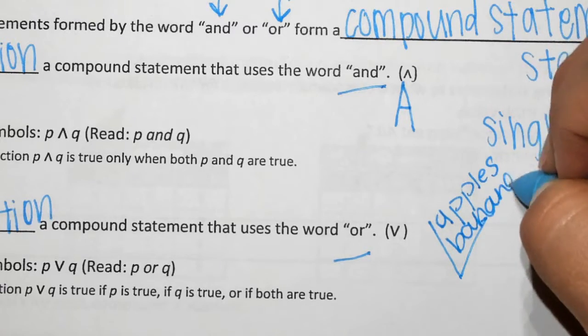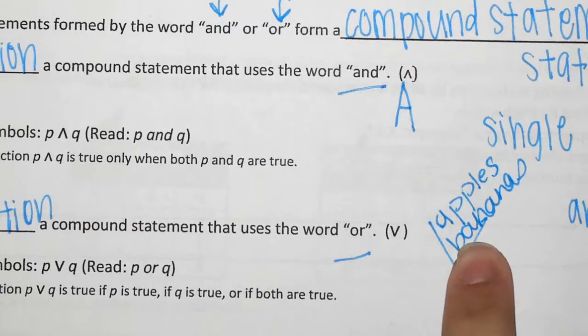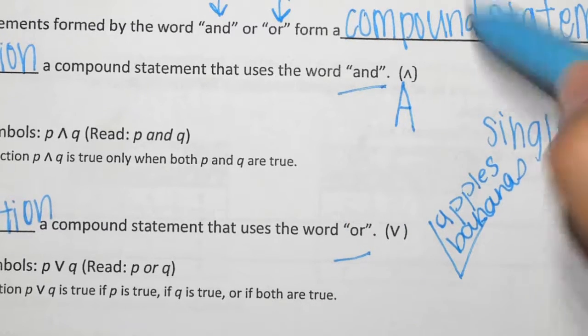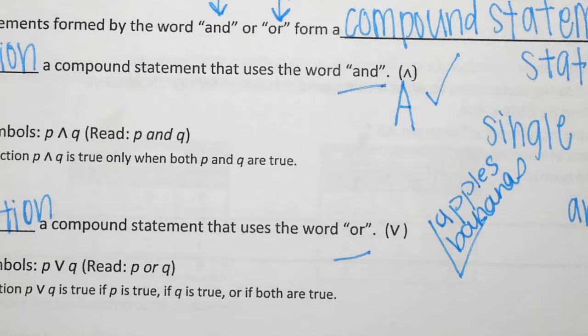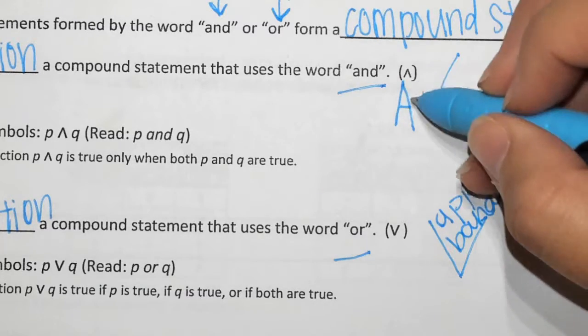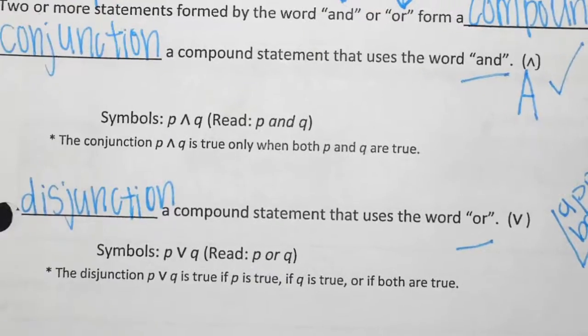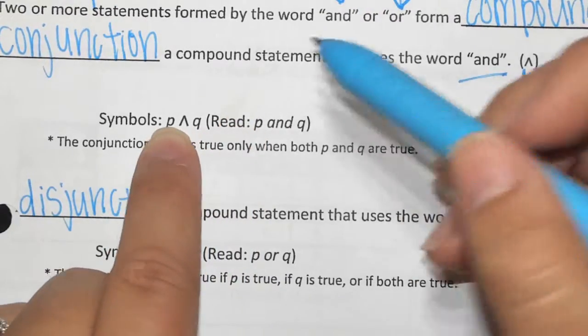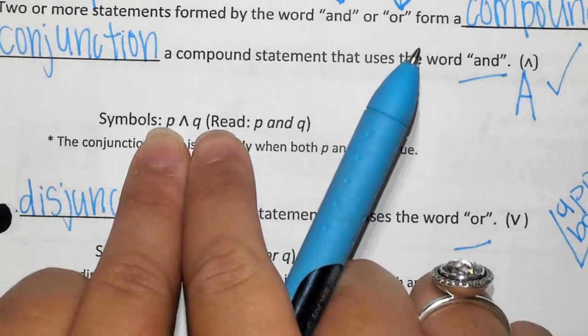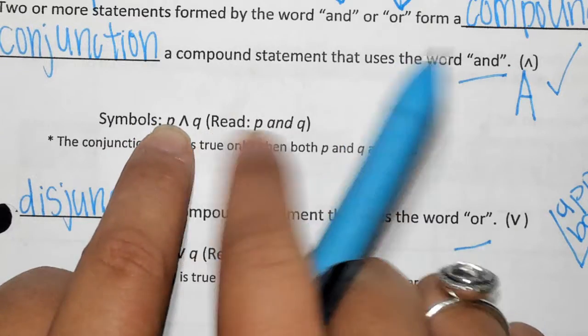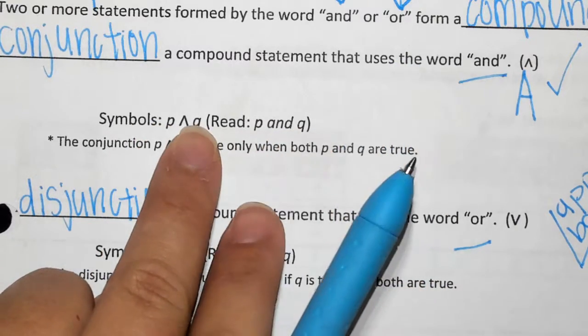But if it's tilted up, you can't have two or more. That might not help you. This might help you: the top of an A looks like the caret. Here are your symbols. Remember, P and Q are just statements, so we read these symbols as P and Q.